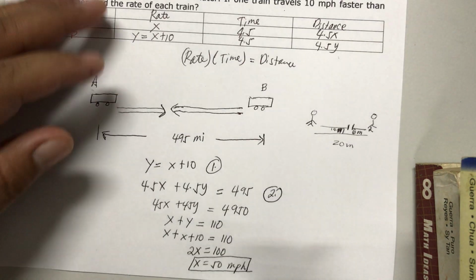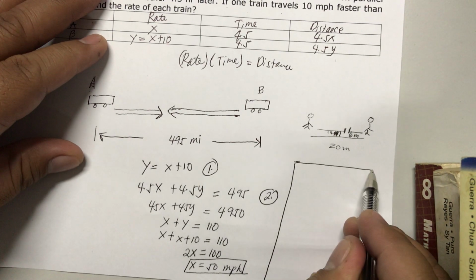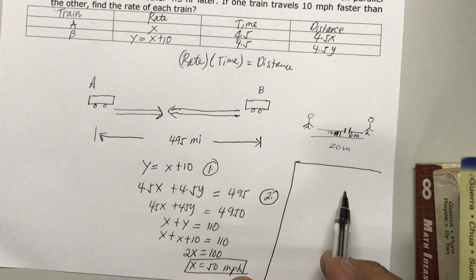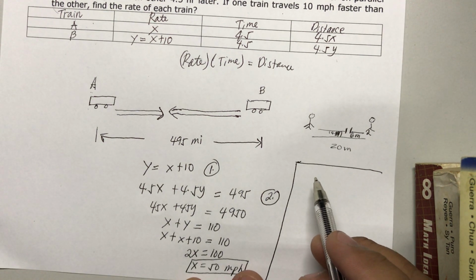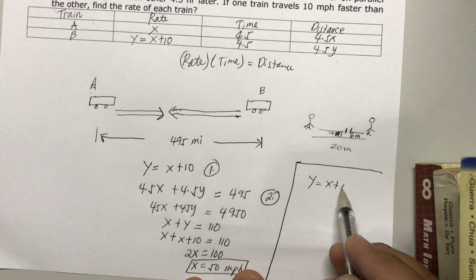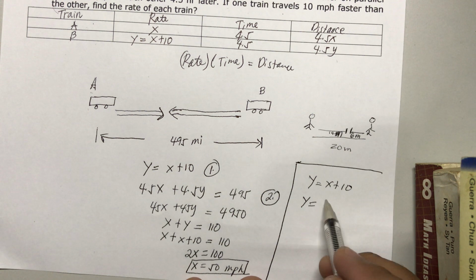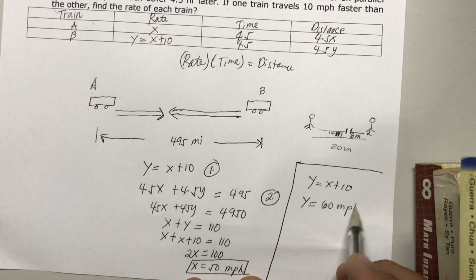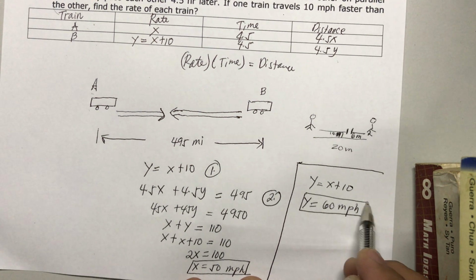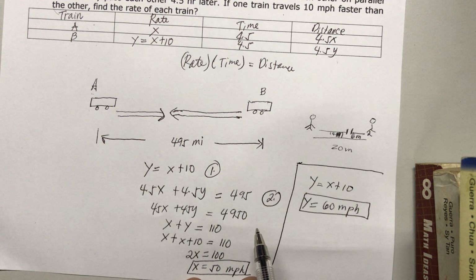What about train B, sir? So, the rate of train B will be obtained by using equation number 1, which is y equals x plus 10. Therefore, y, which is the rate of train B, is 60 miles per hour, since the rate of train B is 10 miles per hour faster than the rate of train A. Do you follow?